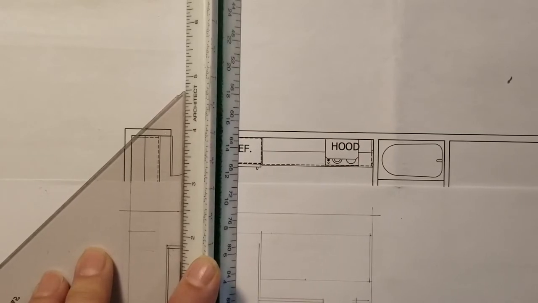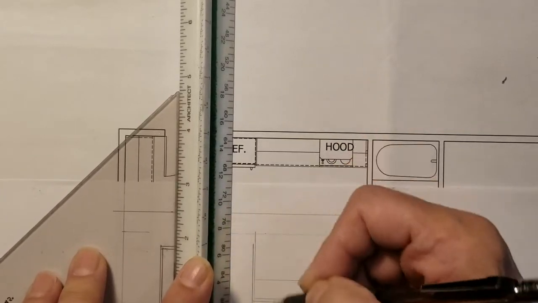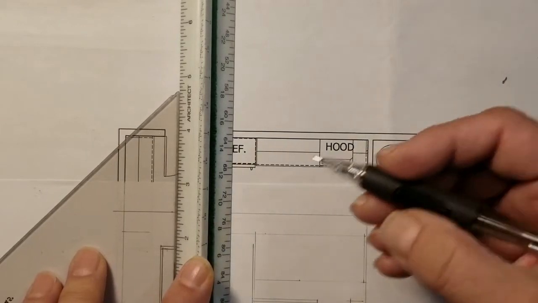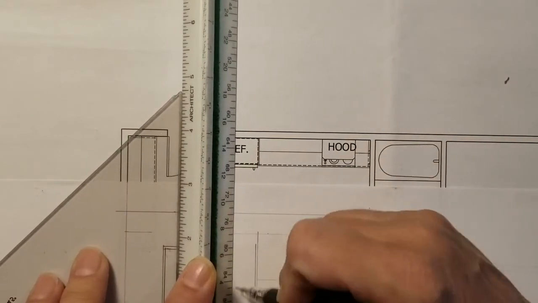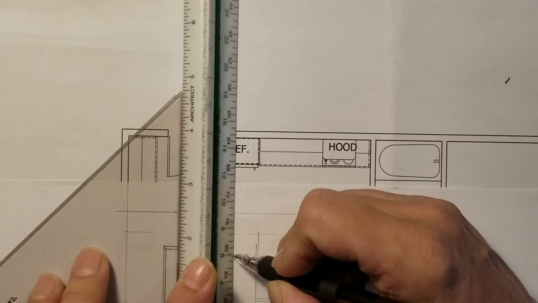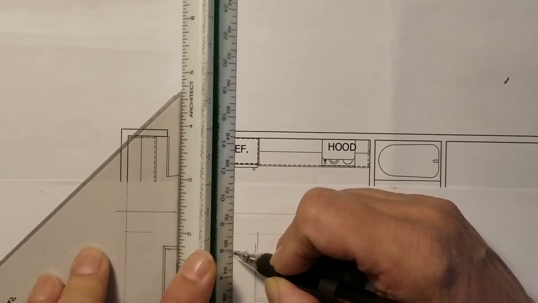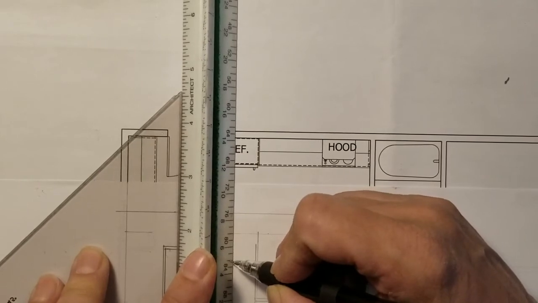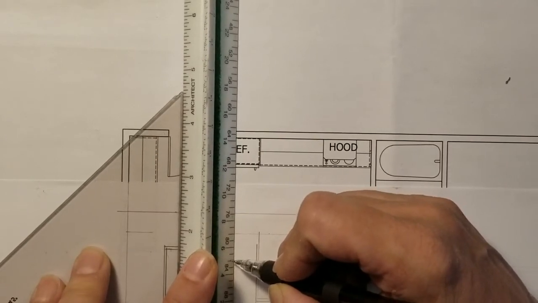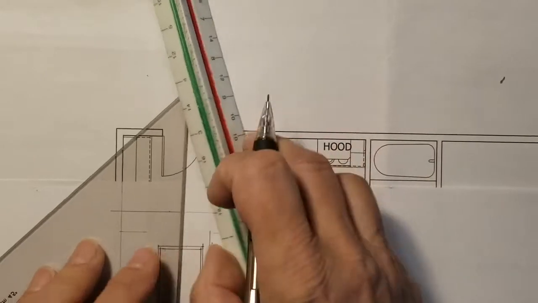So that would make it 70 3/4. Well, I'm probably not going to get the 3/4 in, but I'm going to draw it somewhere around 70, between 70 and 71 here. So let's see, 6 feet is 72. So I'm going to be at 5 feet and almost there.